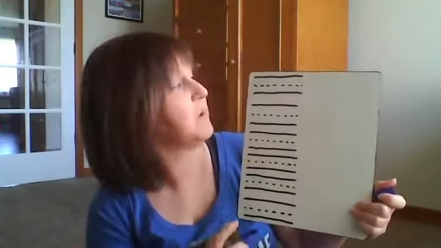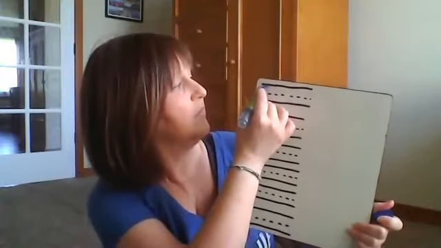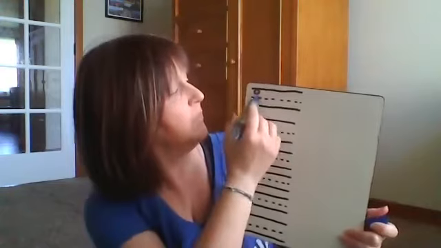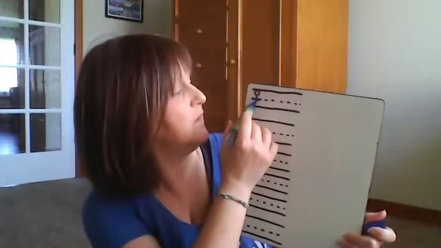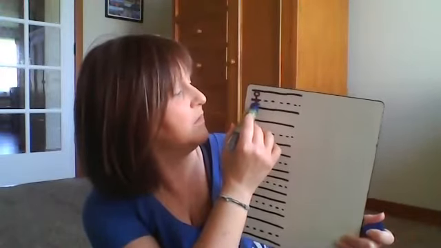Now he helps you print letters correctly on the lines. That's why he's called the lineman. So his head hits the headline. He wears a belt on the belt line. And then his feet sit right on the foot line. And this is going to help us with our printing.